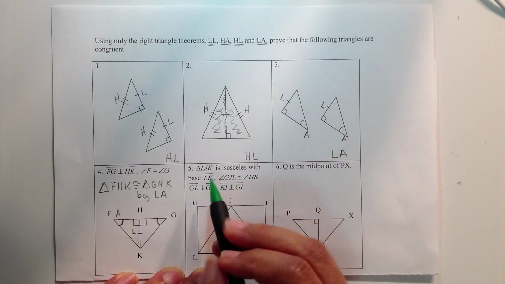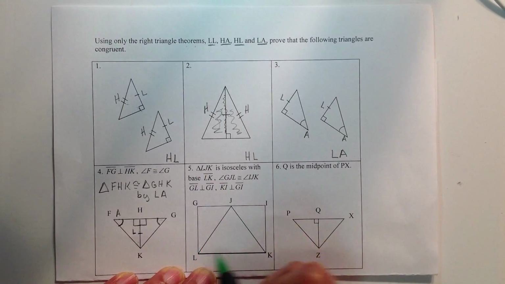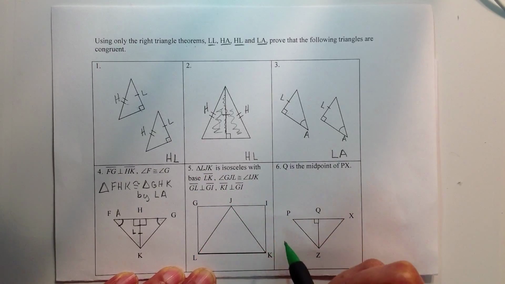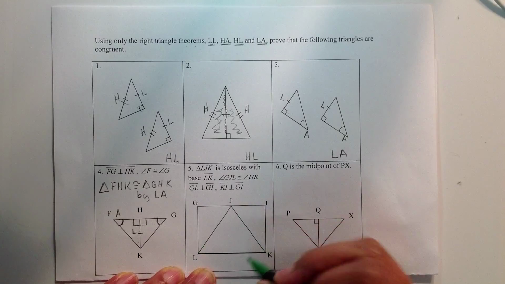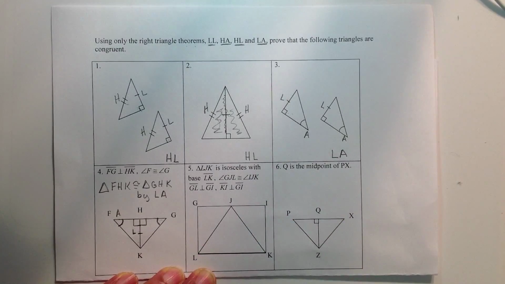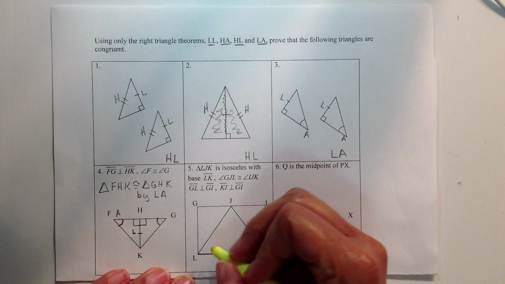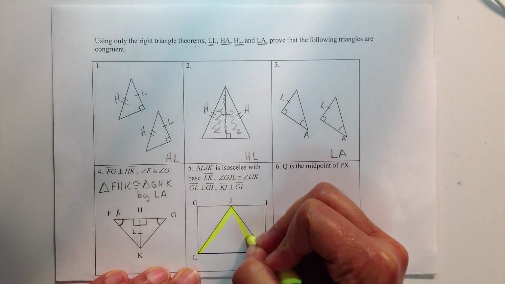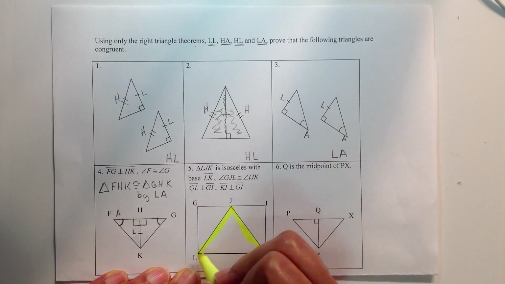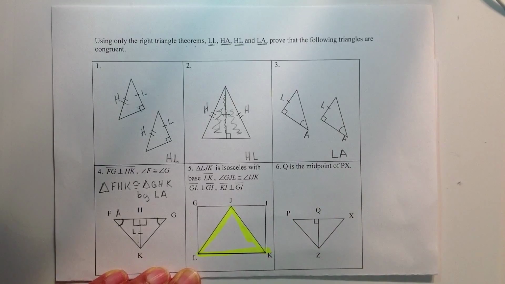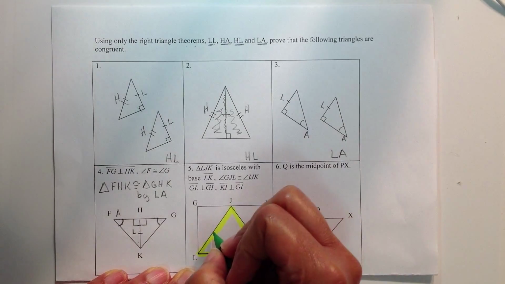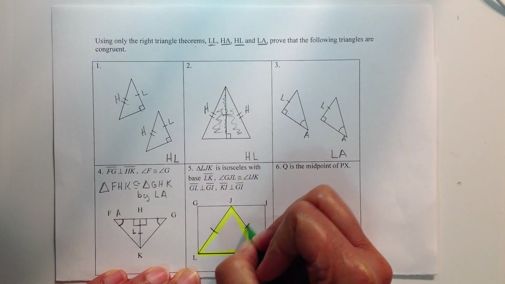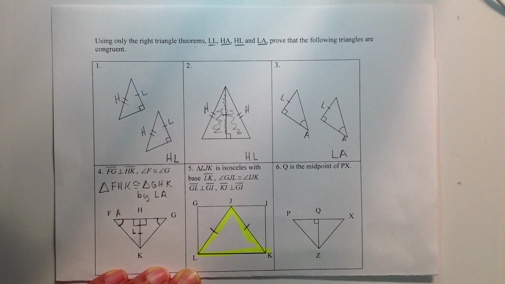In number 5, I've got an isosceles triangle identified here, and that isosceles triangle is the triangle LJK. And once I know it's an isosceles triangle, I know that these 2 sides are congruent.